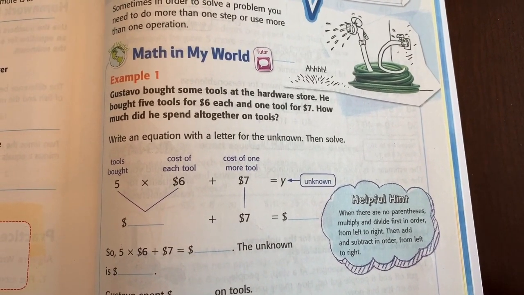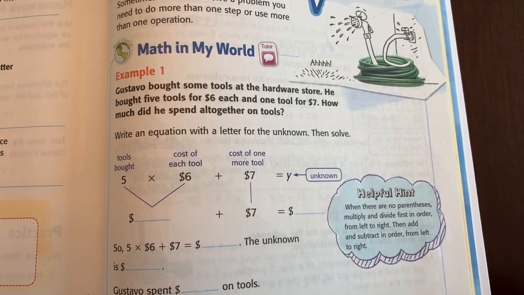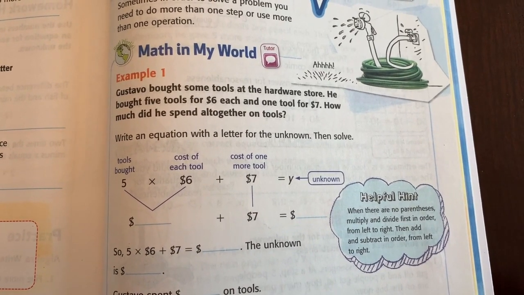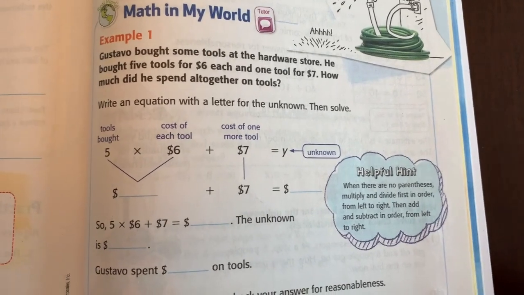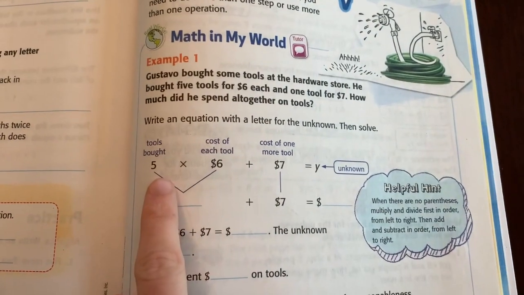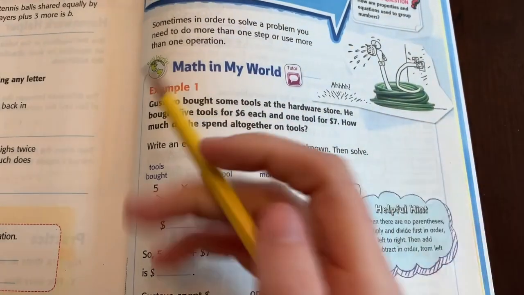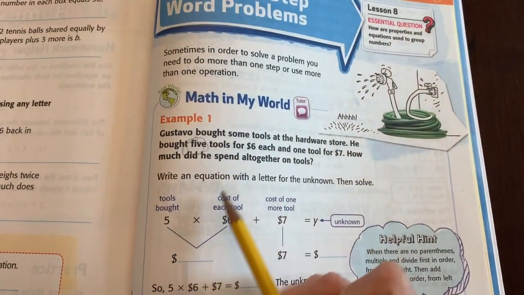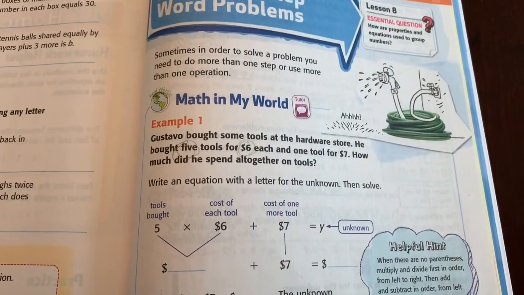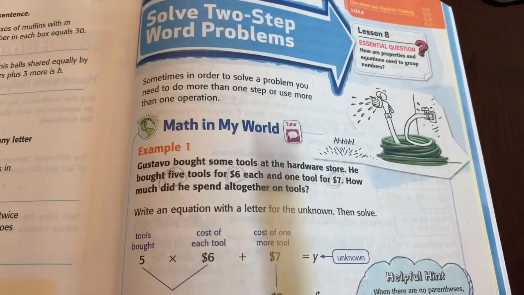Gustavo bought some tools at the hardware store. He bought 5 tools for $6 each and 1 tool for $7. How much did he spend altogether on tools? So it wants us to write an equation with a letter for the unknown, and then we're going to solve. Take a look at what they have here. We have 5 tools bought, times $6 each, which is the cost of each tool. And he bought 1 tool for $7. Great, I have all 3 of my numbers here.